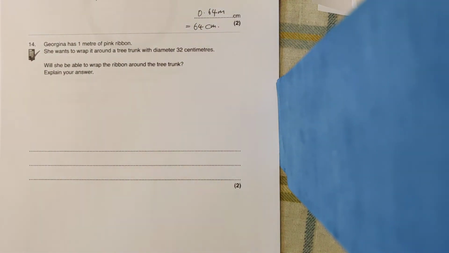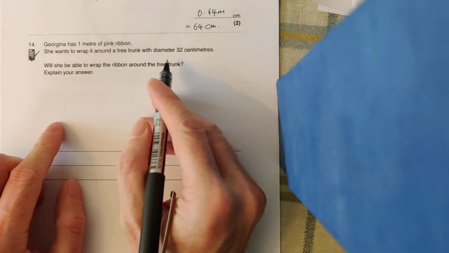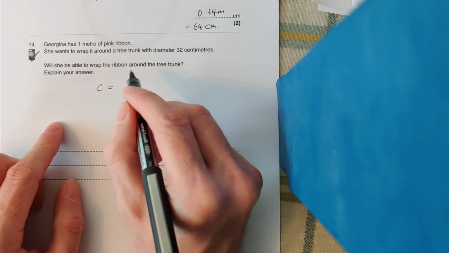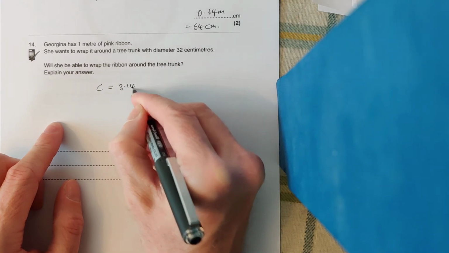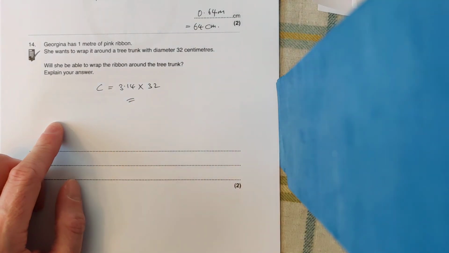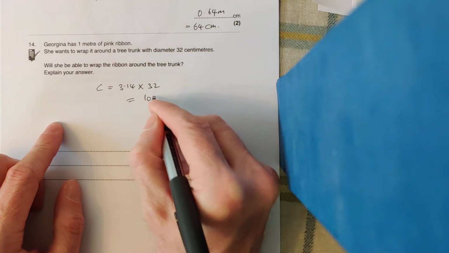All right. Georgina has 1 meter of pink ribbon. She wants to wrap it round a tree trunk with diameter 32. Will she be able to wrap it round? Well, you need to work out first of all the circumference, which is pi times diameter, and the diameter is 32. So it's 3.14 multiplied by 32, which is 100.48.